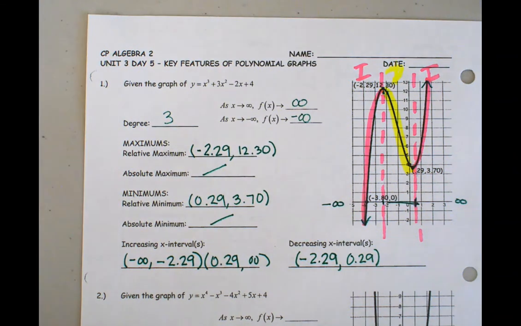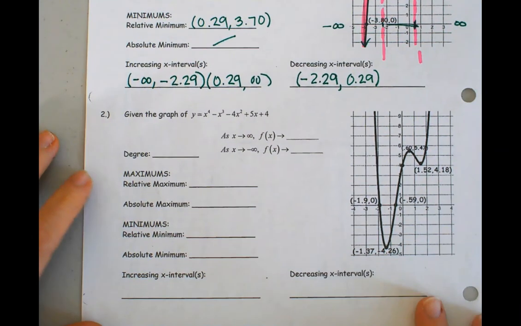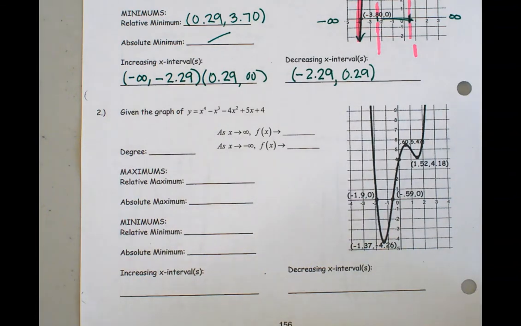So I would suggest pausing the video and trying to do number 2 on your own, but we will end up going over this together. But just to see how much of this you can get by yourself, I would go ahead and give that a shot. So hopefully you paused the video and you went over some of this on your own, and hopefully you were able to figure out some tidbits yourself.